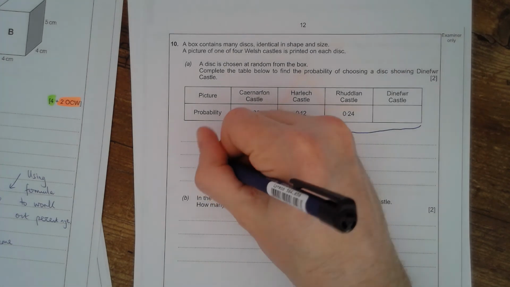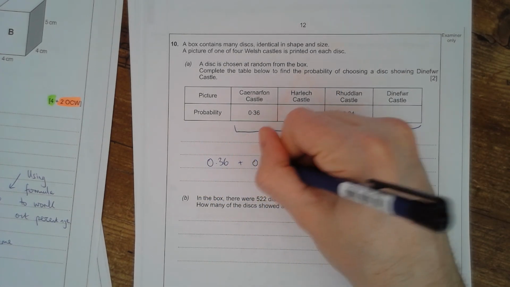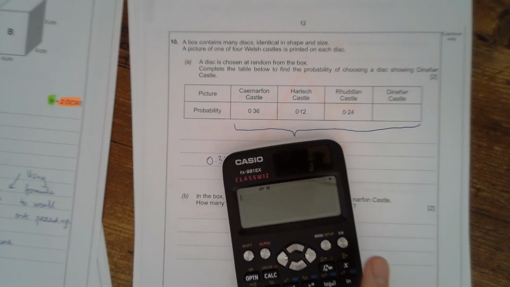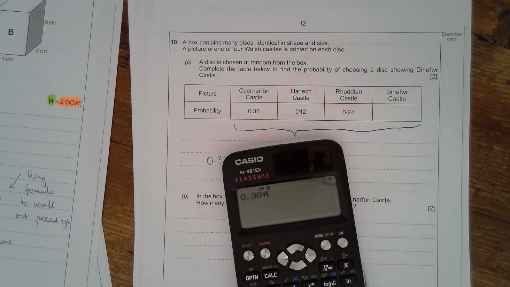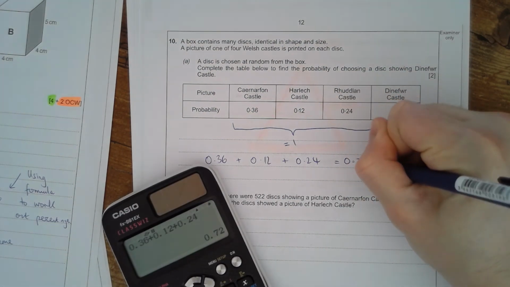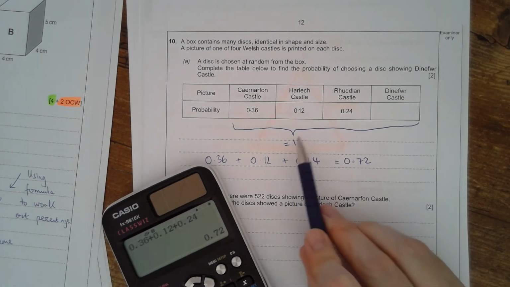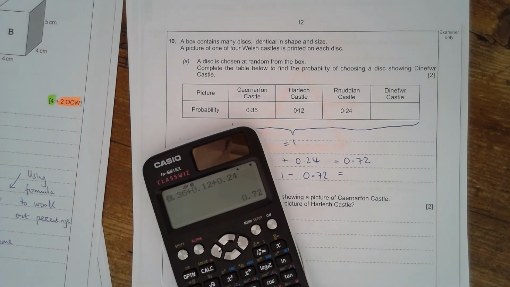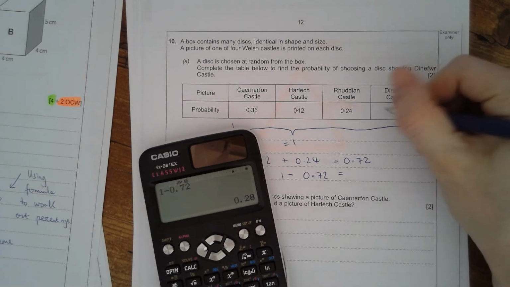What I need to do is work out what 0.36 plus 0.12 plus 0.24 is. So that goes into my calculator. 0.36 plus 0.12 plus 0.24 comes to, as a decimal, 0.72. So what number would take that up to 1? So effectively I'm doing 1 take away 0.72. So 1 take away 0.72 would tell me that it is 0.28.